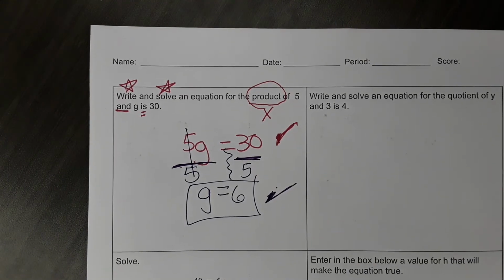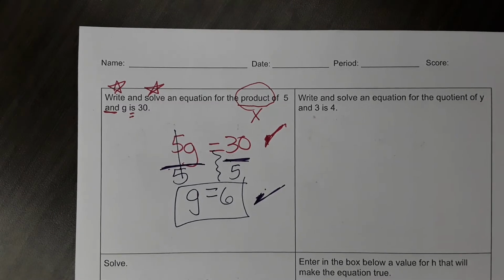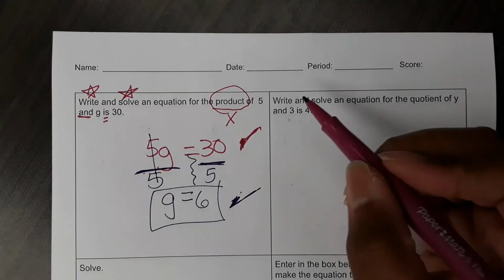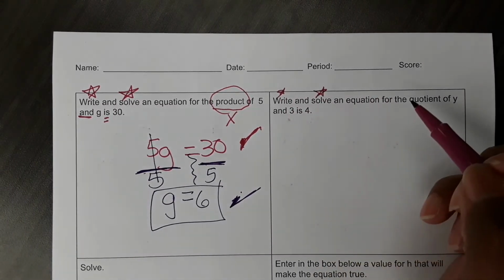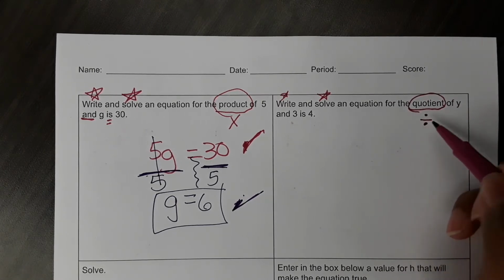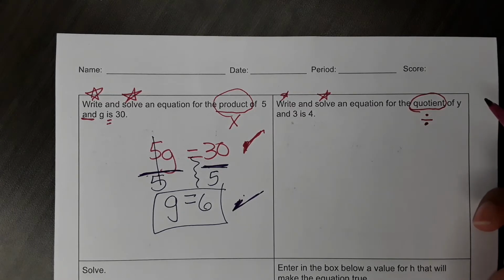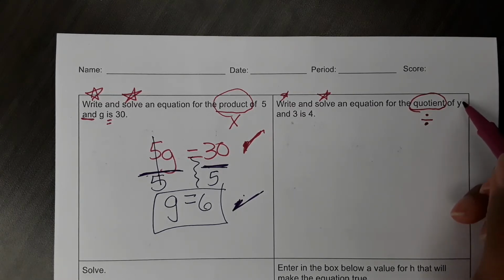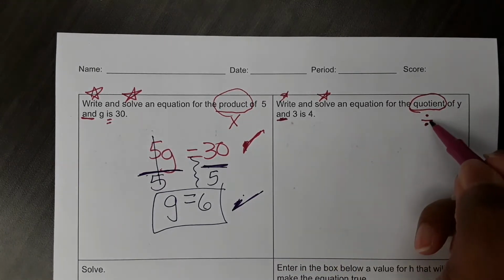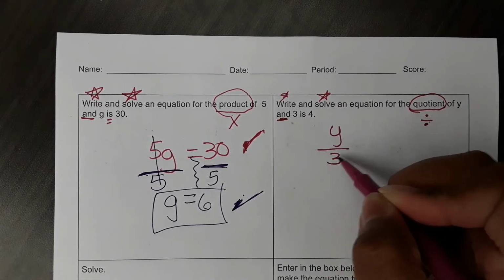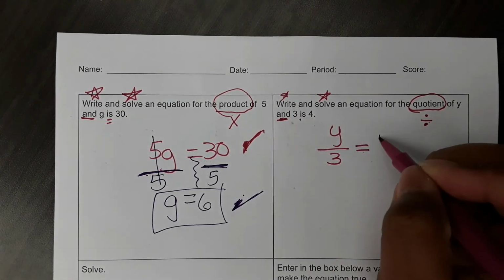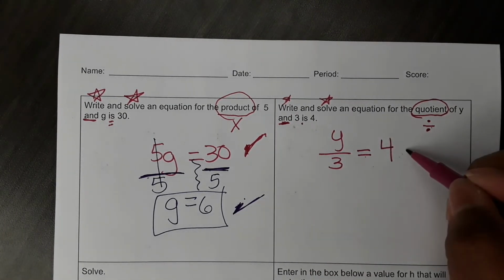And next, write and solve an equation for the quotient of y and 3 is 4. So same concept, I'm going to write, I'm going to solve, but this time it says quotient. And quotient is the answer to a division problem. So I'm going to be dividing here. As I look for what to divide, I can say of y and 3. Well, that means y and 3 are connected, and now I know it's through division. So y divided by 3 is equal to, because is means equal to, 4. So first step, done.